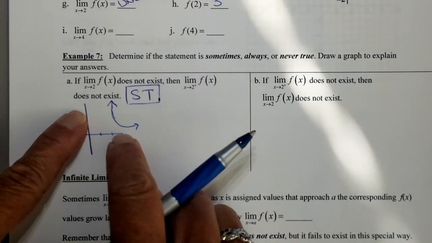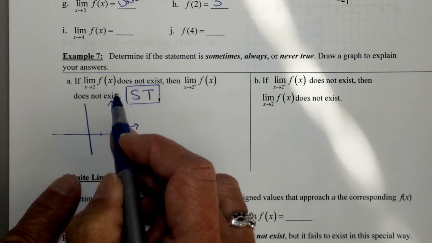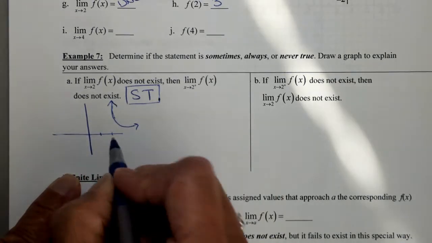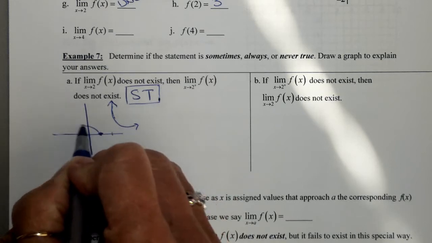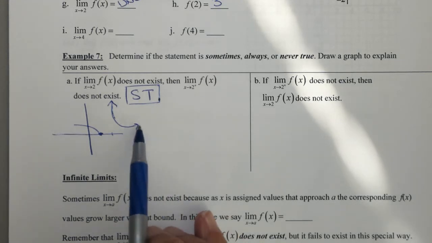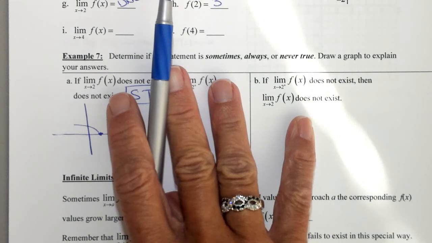This is the limit from the right. And then the limit from the left could be anything, right? It could go like this. I just made it up. It could be almost anything, but what we're saying is here the limit doesn't exist. Or there could be no graph at all.